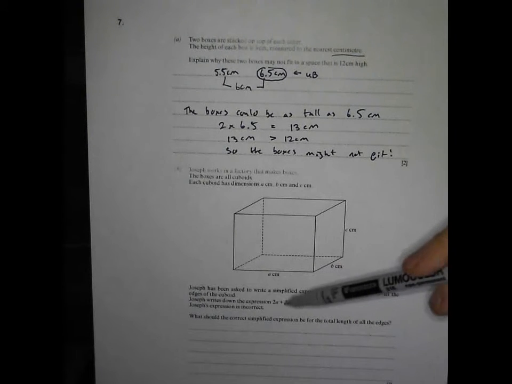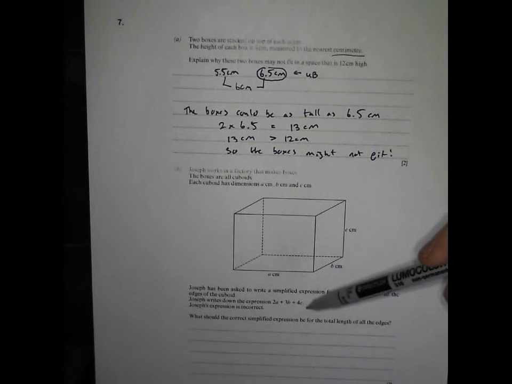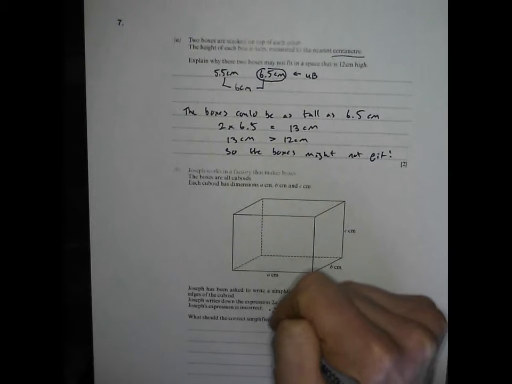Joseph's been asked by somebody to write a simplified expression for the total length of all the edges of the cuboids. Joseph writes down the expression 2a plus 3b plus 4c. Joseph's expression is incorrect. That's bad news for Joseph. What should the correct simplified expression be for the total length of all the edges?